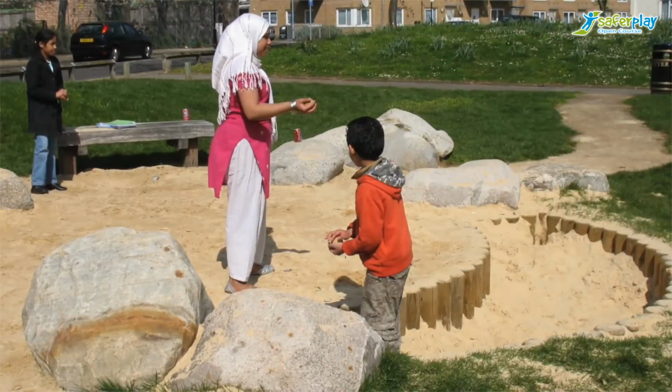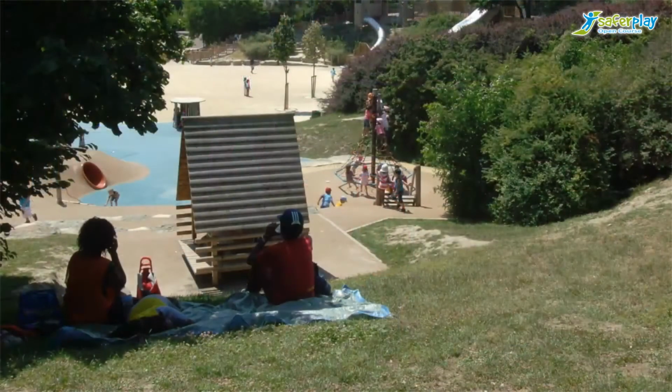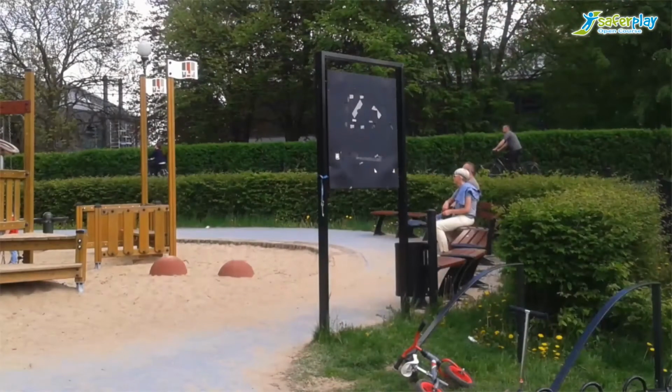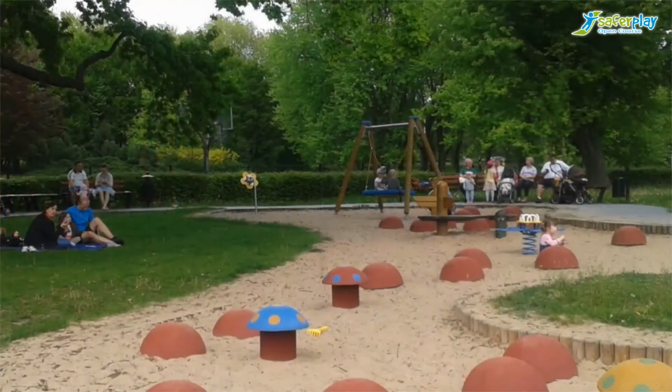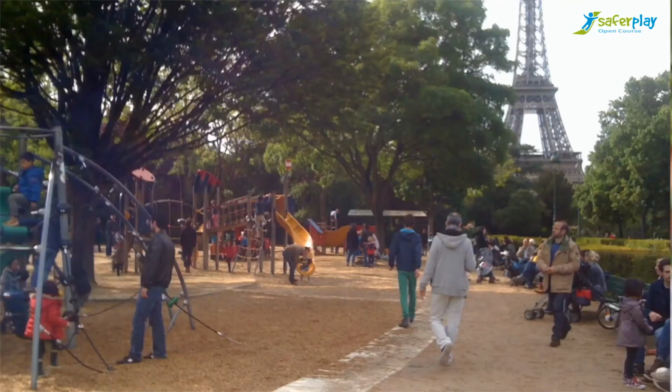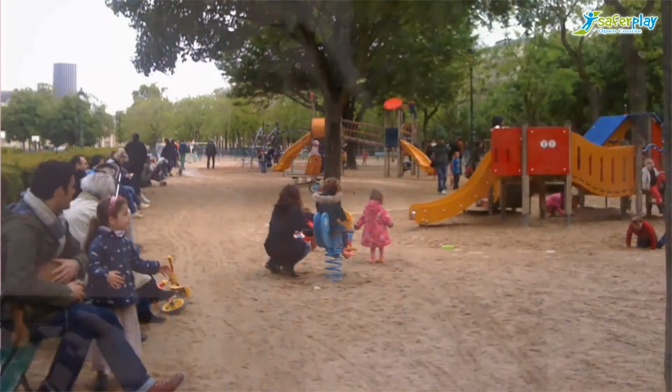In any case, fences should be the last resort to be chosen as a means of separation if other options are available, like distance or landscape, and they should not be used without previous and careful risk-benefit assessments. Main circulation paths should be accessible to wheeled equipment, like prams, tricycles, wheelchairs, and should give access to seating and good sight lines to the whole play area.